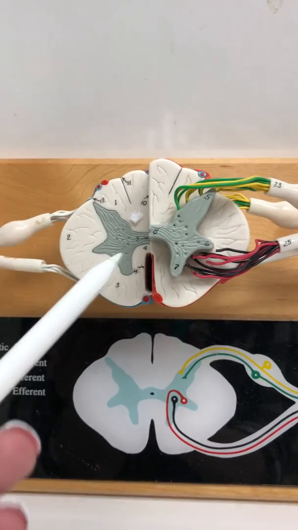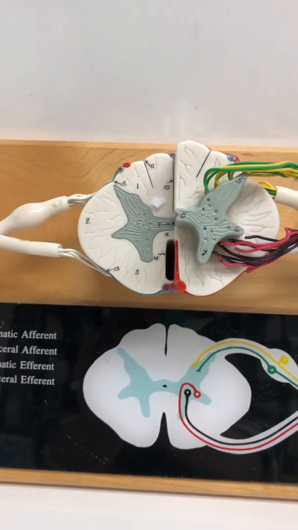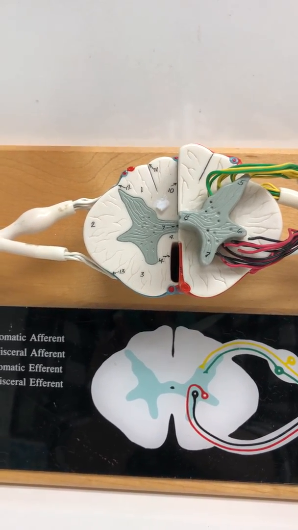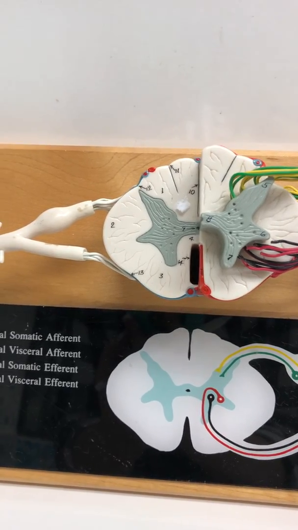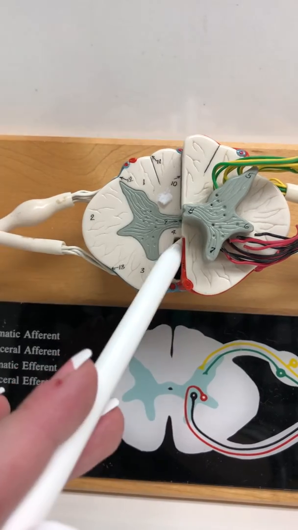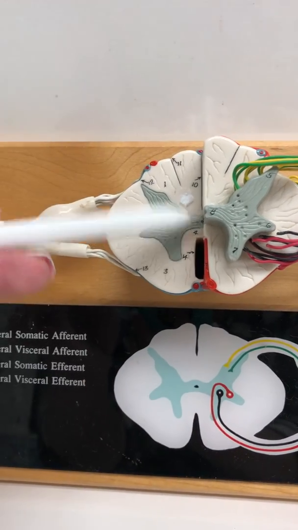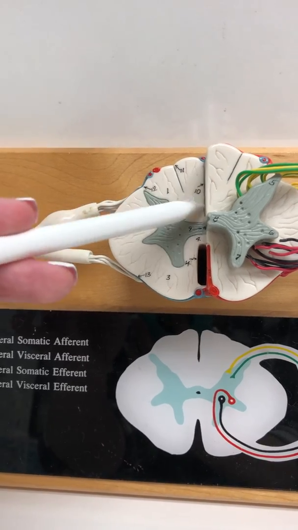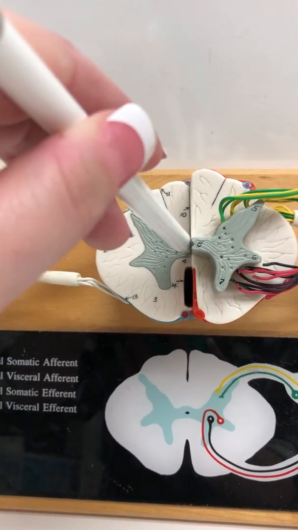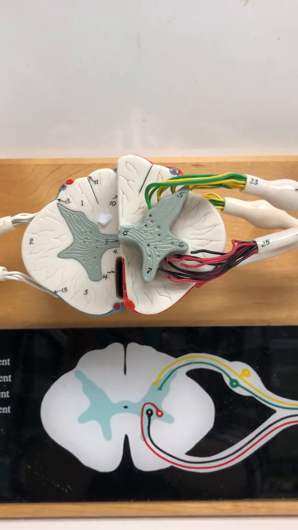So now that we know that this is our anterior side and this is our posterior side, the rest of the naming conventions come really easy. So the first thing we're going to look at is called the anterior median fissure, and then the posterior median sulcus. The anterior median fissure is this little gap, and then the posterior median sulcus, with the central canal, as you can guess, right where I can stick my little pointer, right in the middle. So that is the central canal.